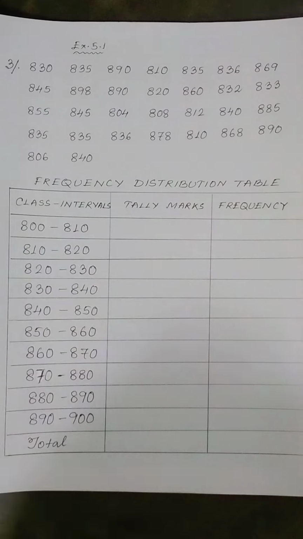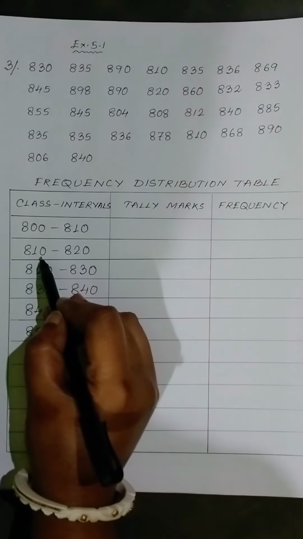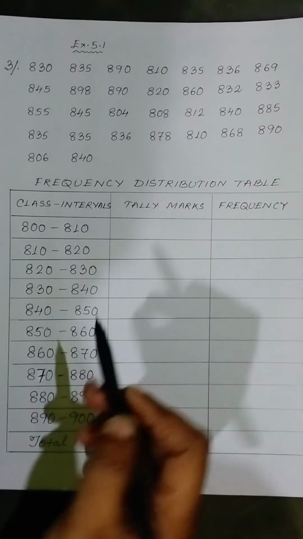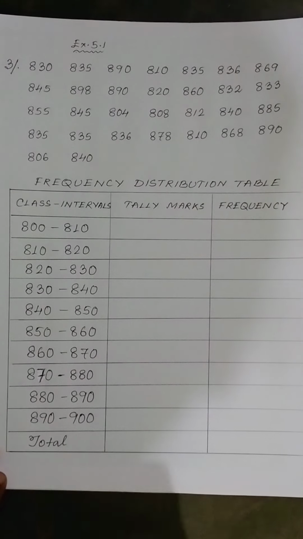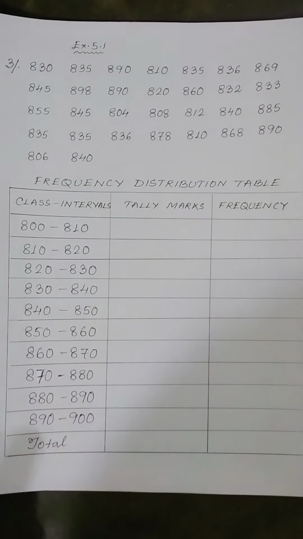Now see these class intervals, which values it will take. 800 to 810 will take the values from 800 to 809, my dear students. The next class interval will take the values 810 to 819. Follow the video properly, otherwise you will not understand. And suppose 850 to 860, it will take the values from 850 to 859. 890 to 900, which values will it take? 890 to 899. Understood? So here 898 is the highest value.